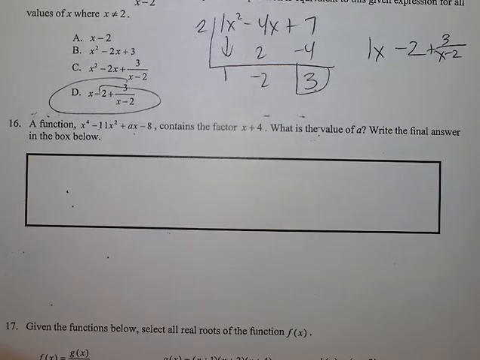Please be careful. Working with your partner, you have 1.5 minutes. Begin.